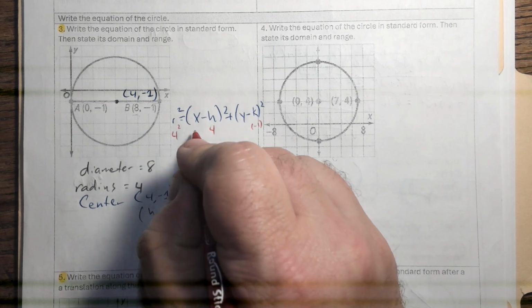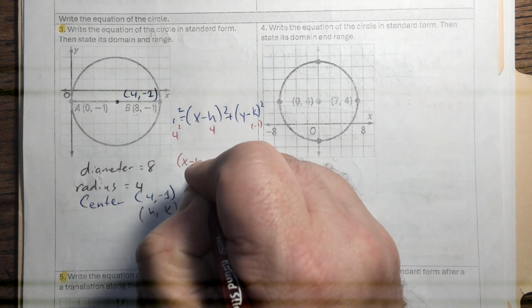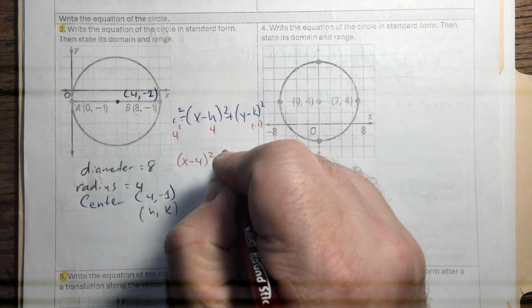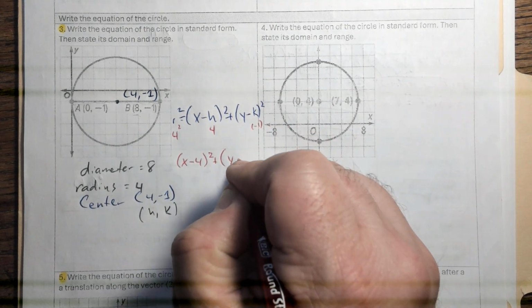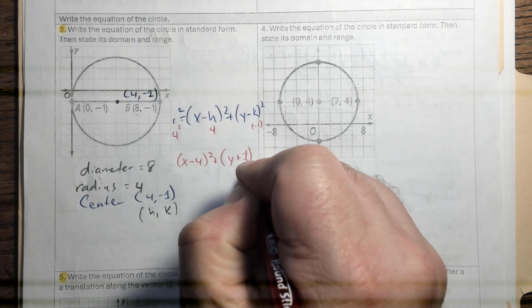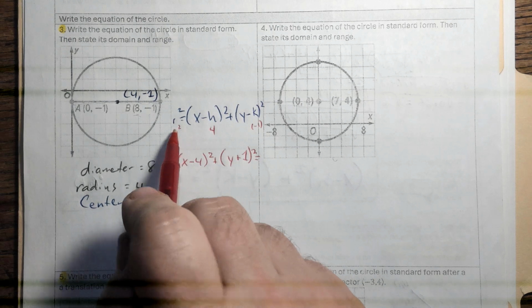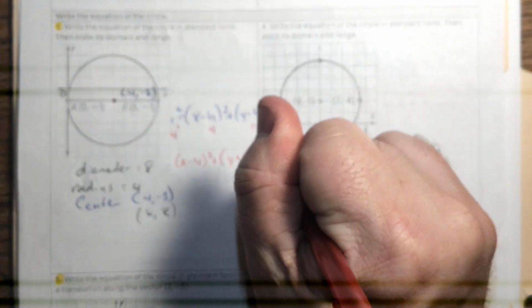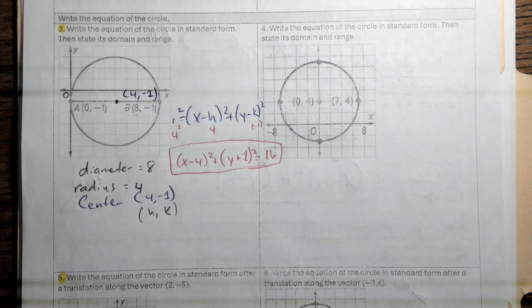So writing this here, it's going to be x minus 4 squared plus y minus -1. So minus minus makes it plus 1 squared equals 4 squared, which is 16. So that is how we write that.